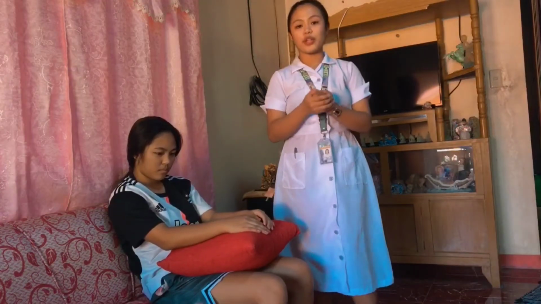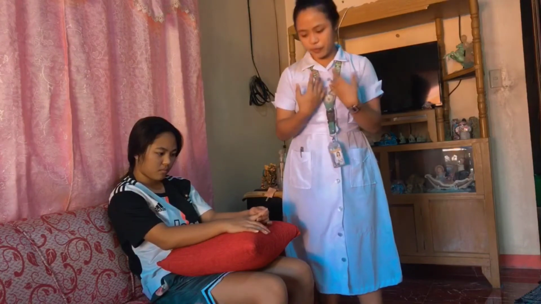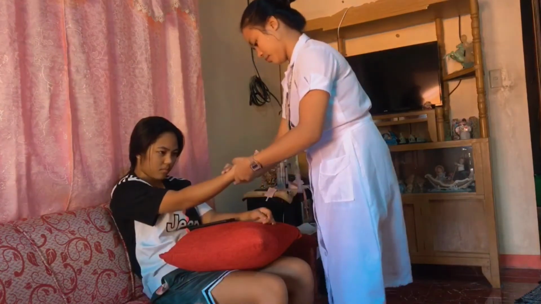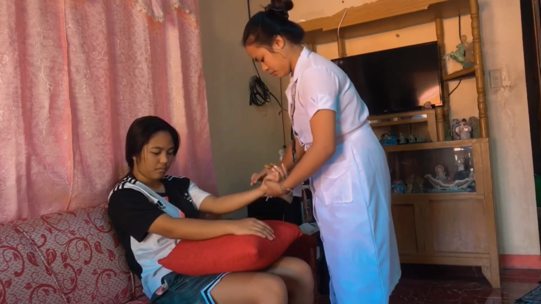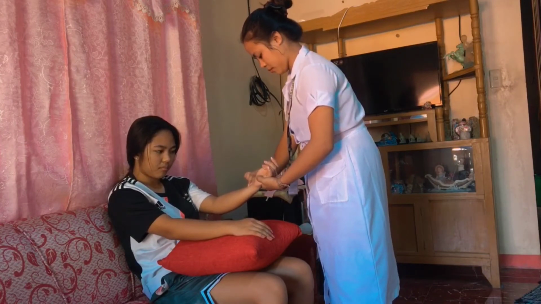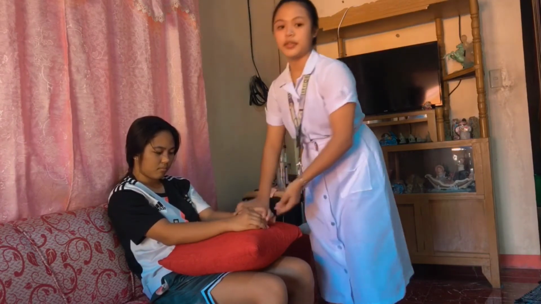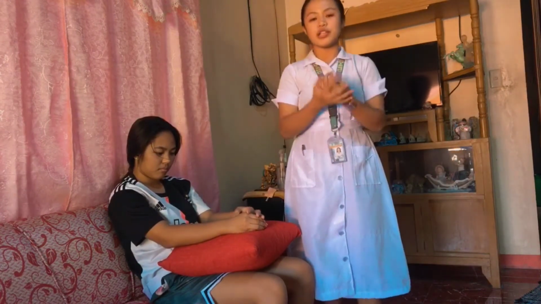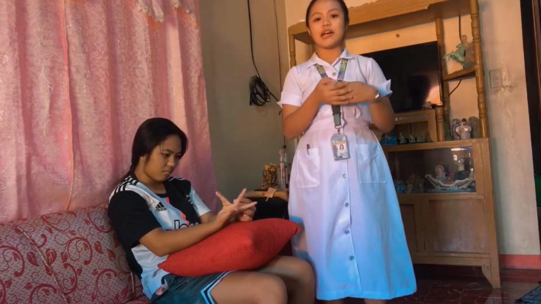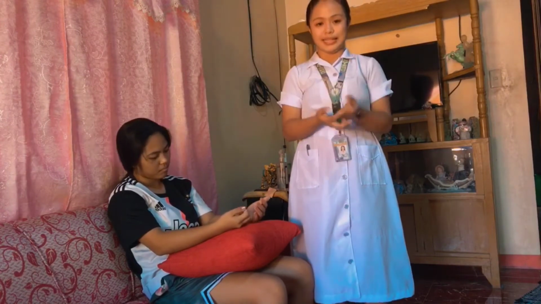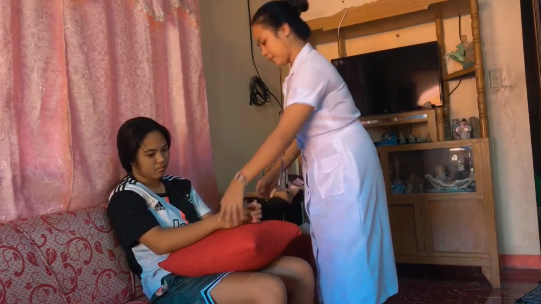So now we're going to palpate the radial pulse of our patient. Okay, so the radial pulse of our patient is bilaterally strong, 2+, and the artery walls have a resilient quality. Now we're going to palpate the ulnar pulses.